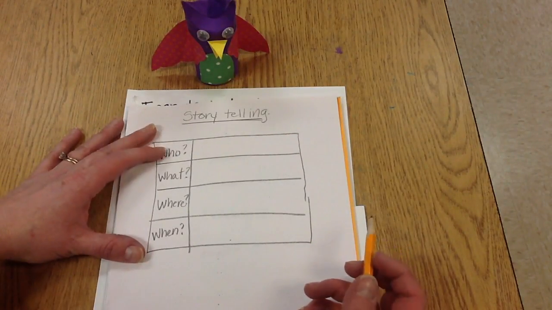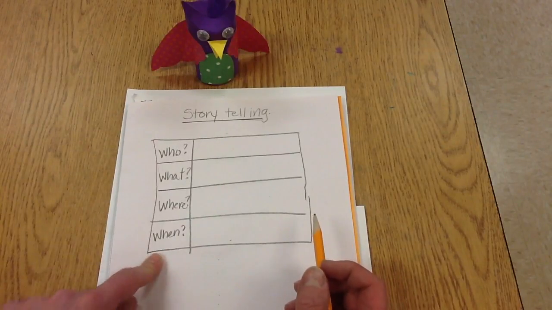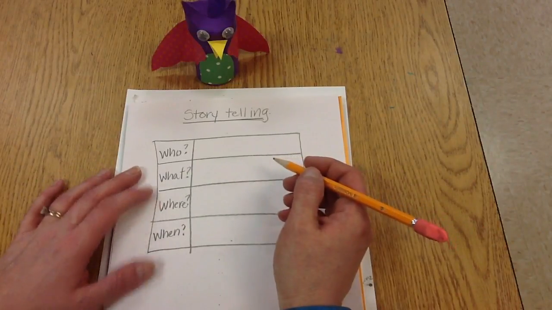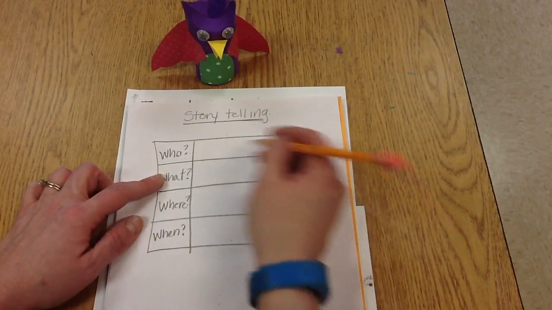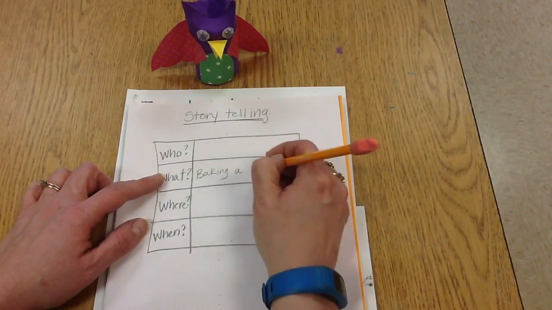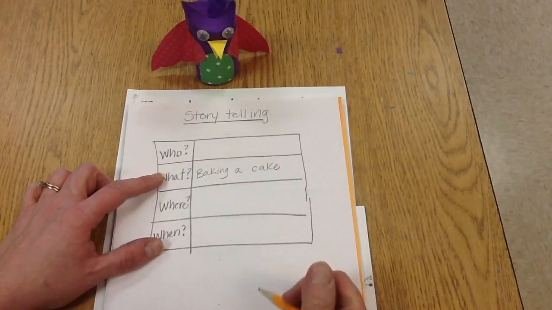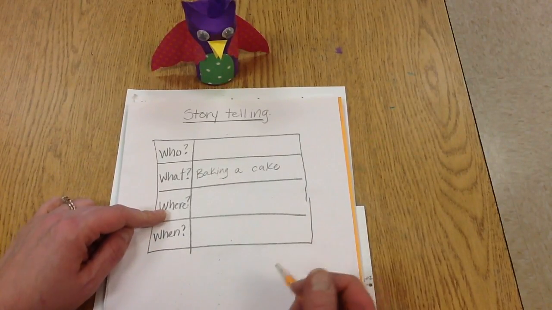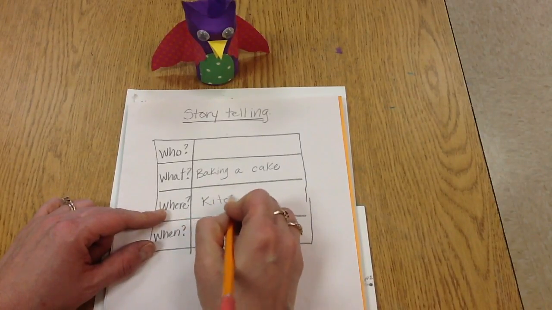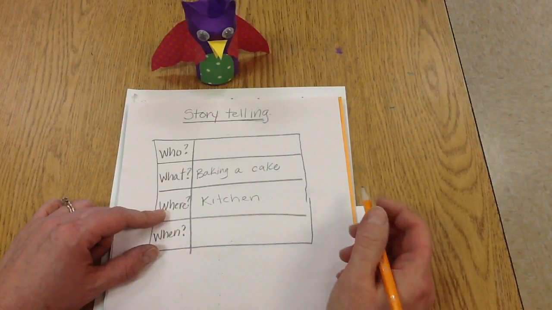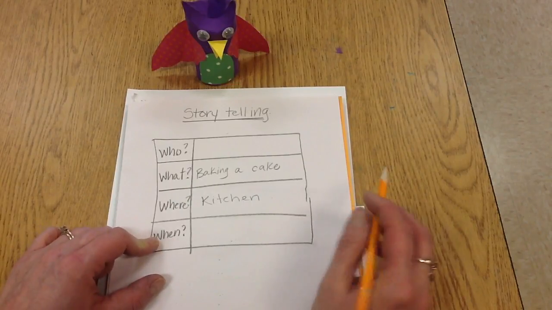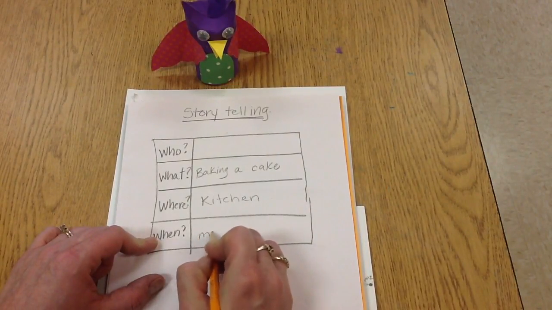Once you have your chart set up, you're going to answer these questions. We don't have to answer them in this order. For example, my owl is going to be, let's see, what is my owl going to be doing? Oh, she's going to be baking a cake. Okay, so where would you bake a cake? Well, in a kitchen, of course. So I know she's not going to be outside. And when is she going to be baking a cake? I think sometime in the morning. So it's going to be in the morning.